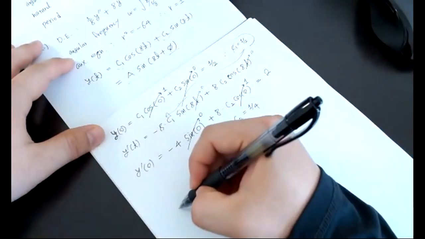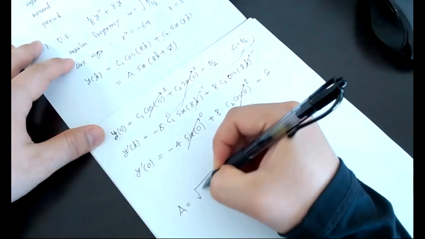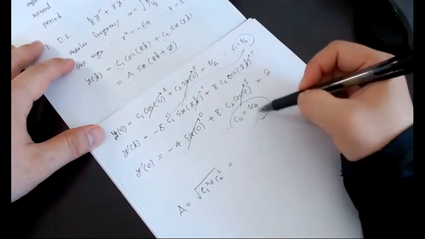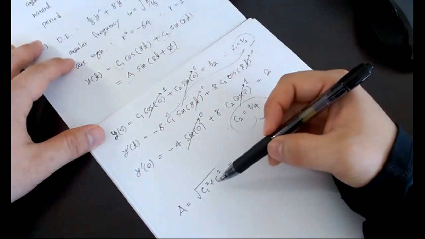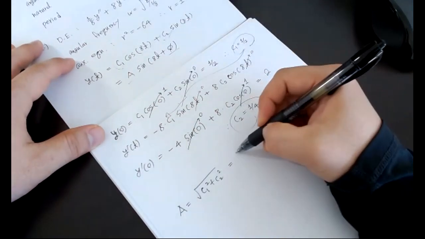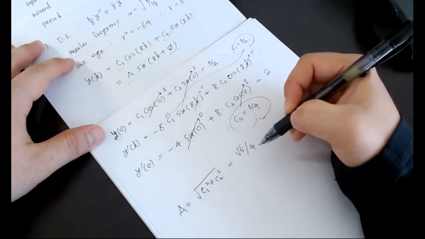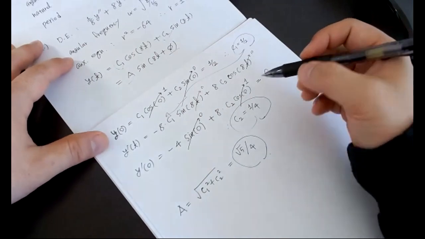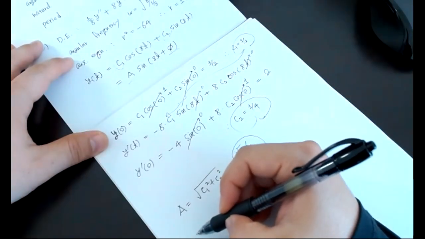Now then, A is what? A is the square root of C1 squared plus C2 squared. Okay, so plug in C1, C2, 1/2 and 1/4 into the formula. Then we're going to get square root of 5 over 4. Okay, this is the amplitude, right? Okay, and then let's figure out the phase angle.